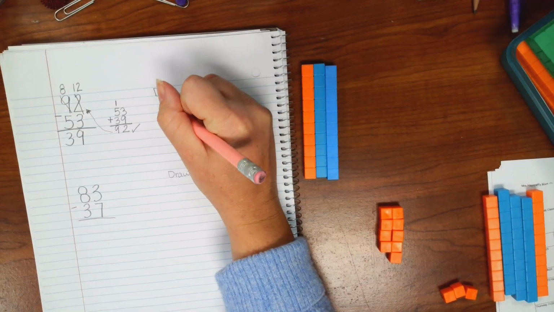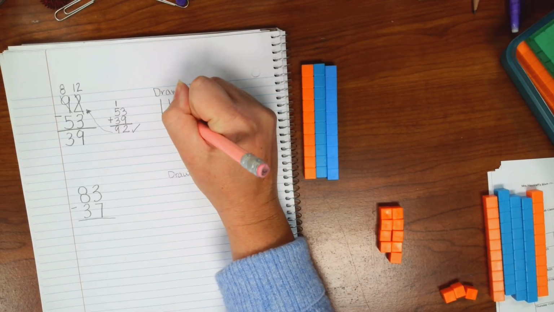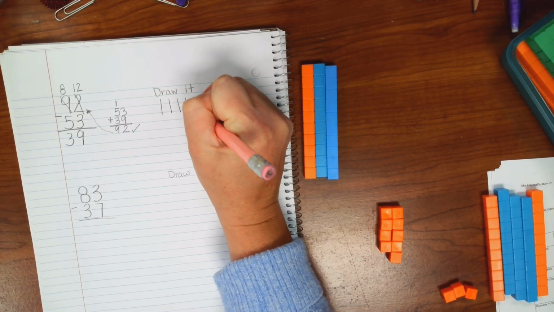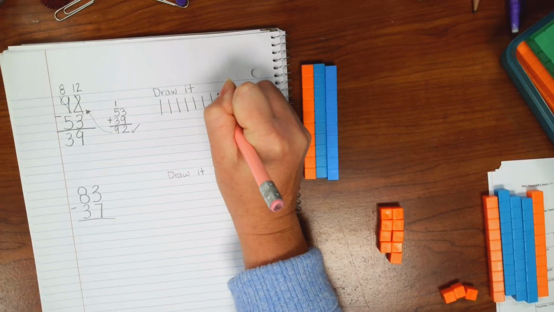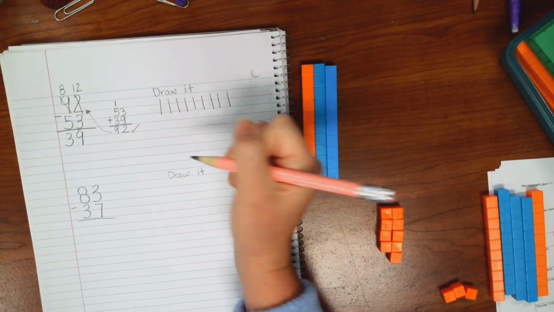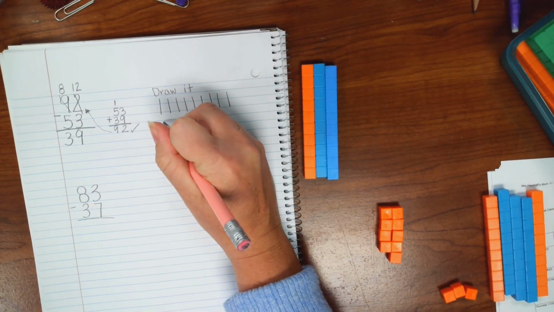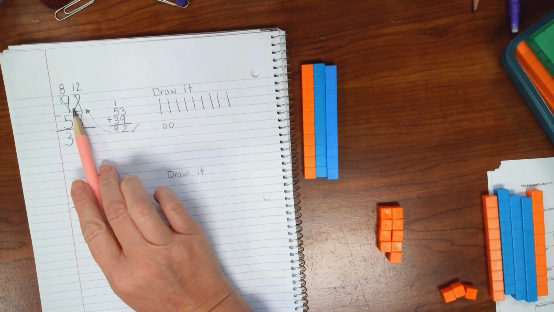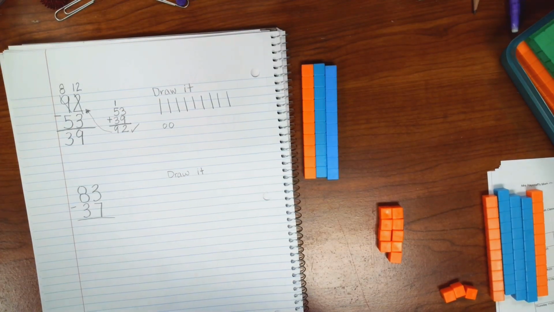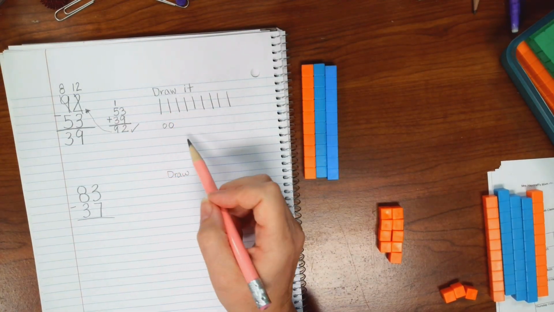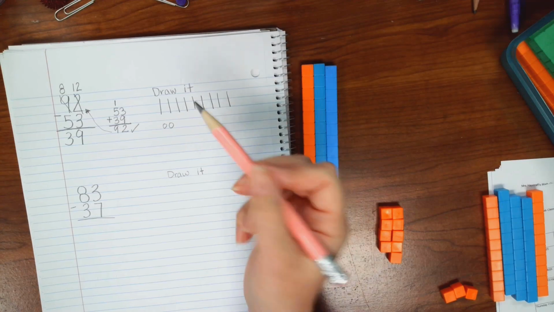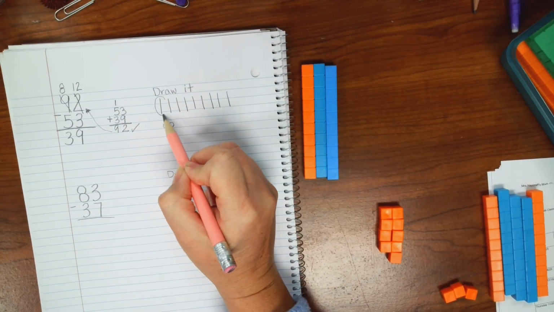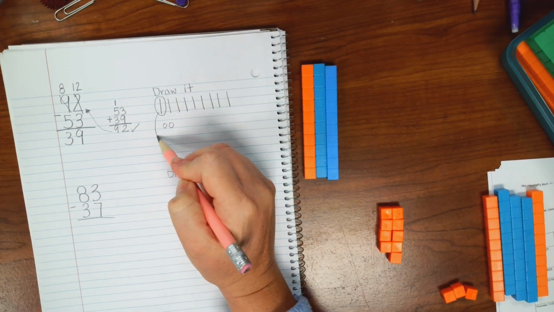So I have to draw 9 tens. 1, 2, 3, 4, 5, 6, 7, 8, 9. 9 tens. And I have 2 ones. 1, 2. Because subtraction, you're taking away from the whole. That's the whole. Now, can I take away 3 ones? I cannot. So I circle my 10. Draw my line.